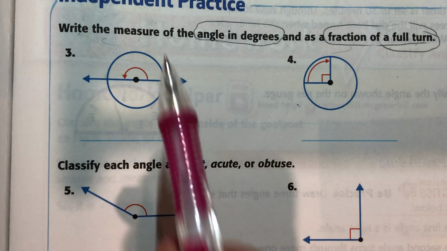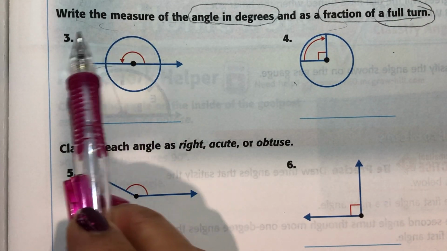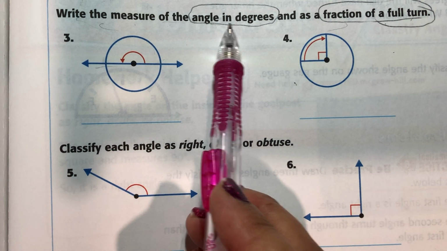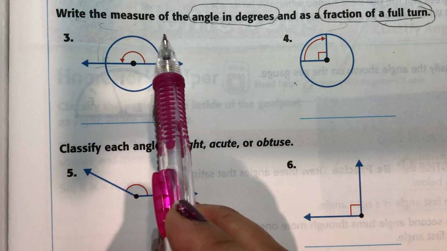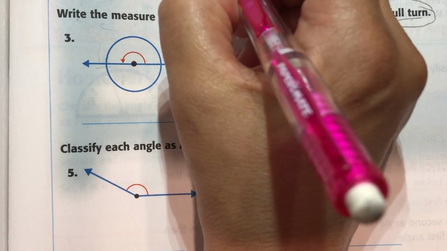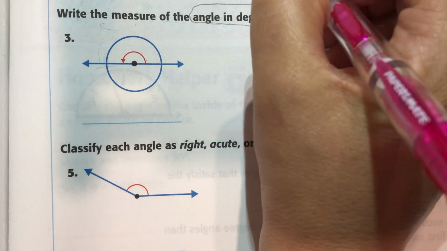We talked about this yesterday or the day before. So, the measure of the angle in degrees. Let's talk about the turn. Is this turn a quarter turn, a half turn, or a full turn?